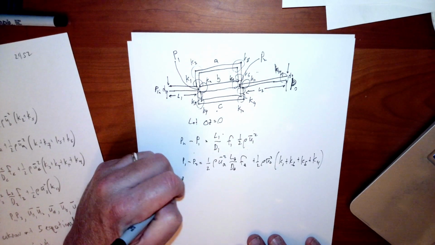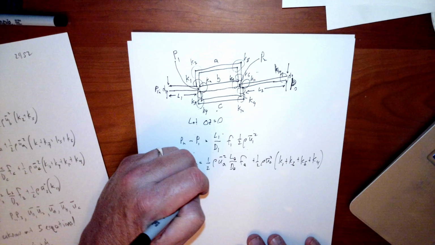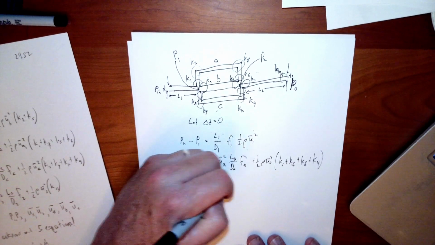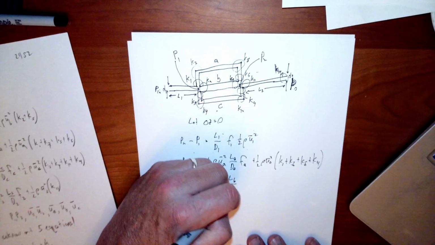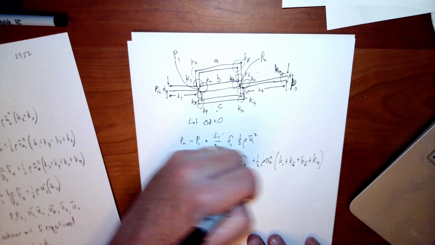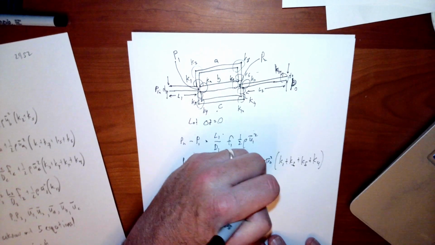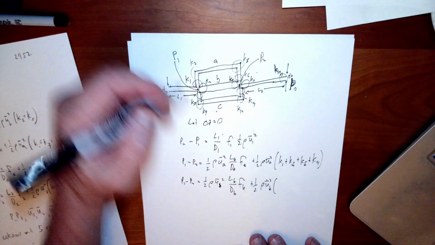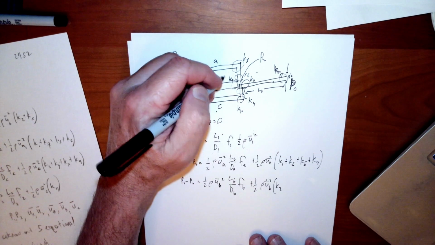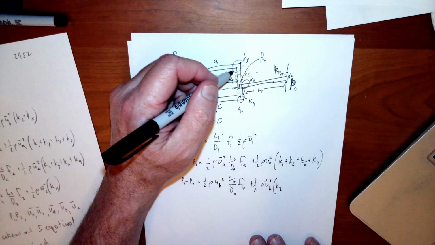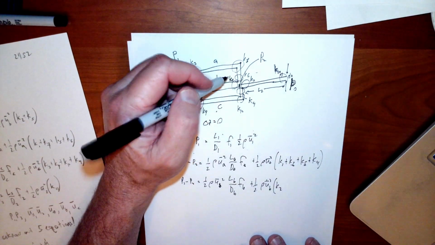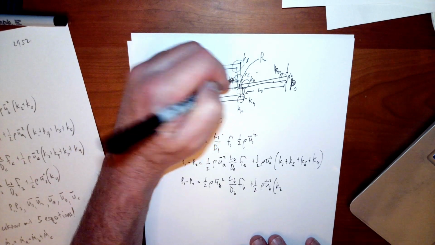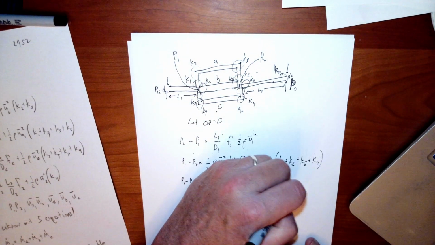And then we also have P1 minus P2 is equal to 1/2 rho UB squared LB over DB times FB plus 1/2 rho UB squared times, which K's do we have there? K2 it looks like, and, can't read your handwriting, K4, K5, that's a 5, plus K5.